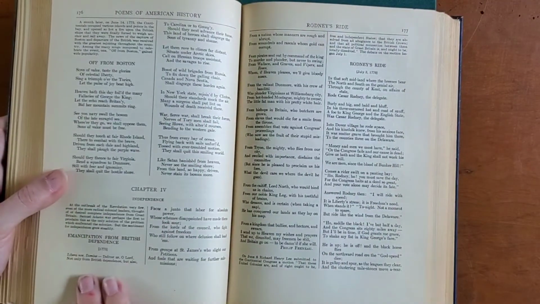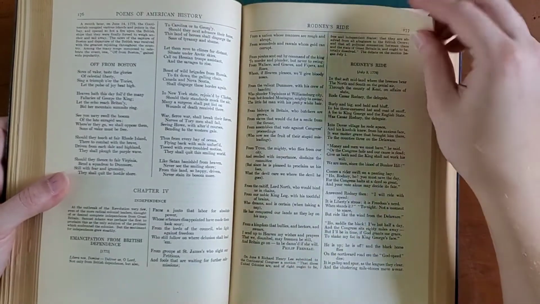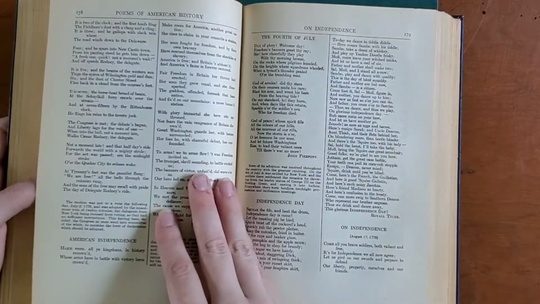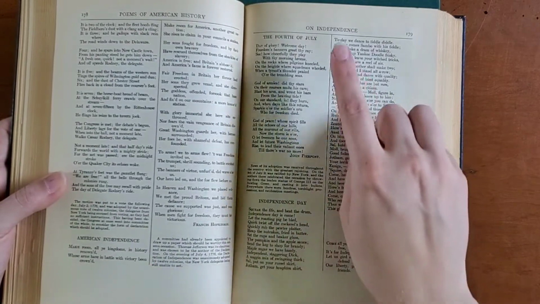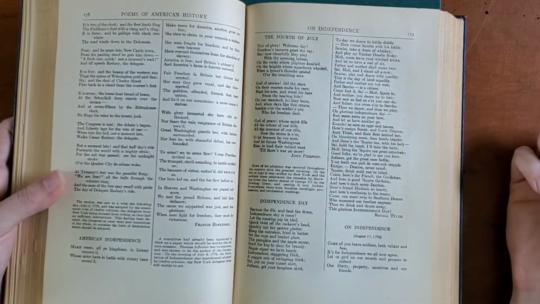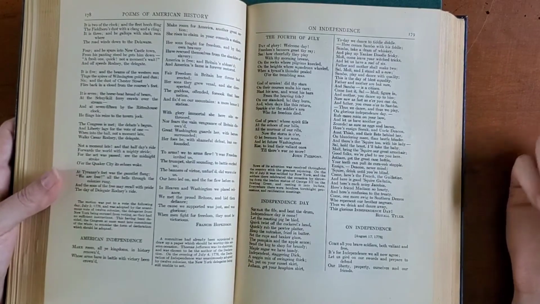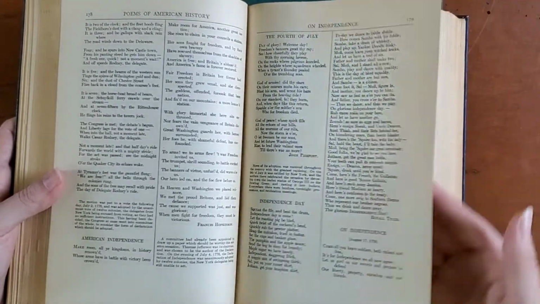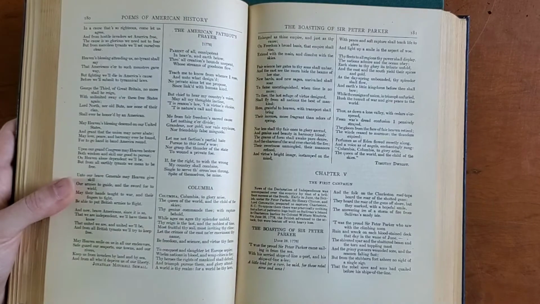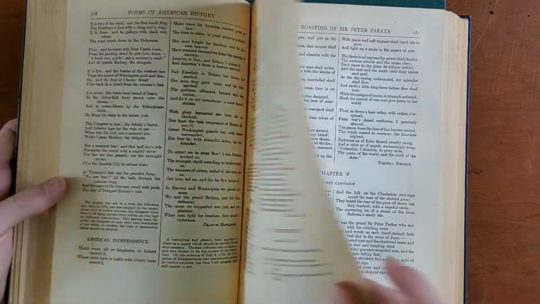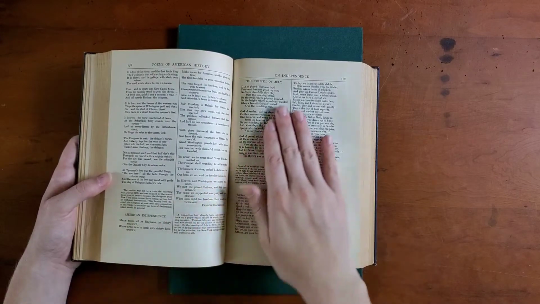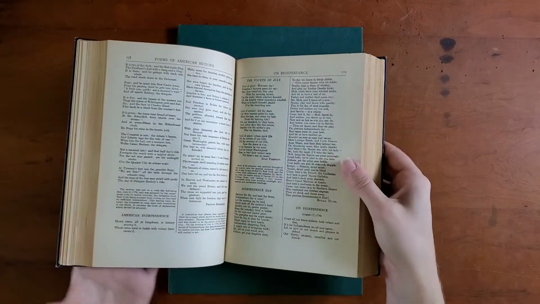So we have Emancipation from British Dependence, Rodney's Ride, American Independence, Independence Day, the 4th of July. That is the shortest, so that is the one I will be going with today. But there's also On Independence, the American Patriot's Prayer, and Columbia is the last one in that category. So flipping back to the 4th of July, I'm going to try to slide this to where I can still read it to copy.